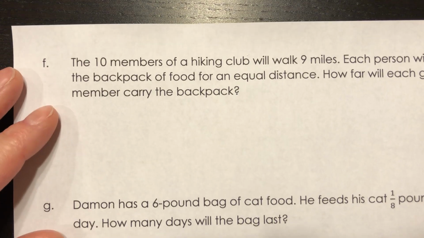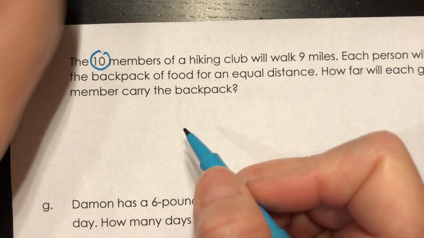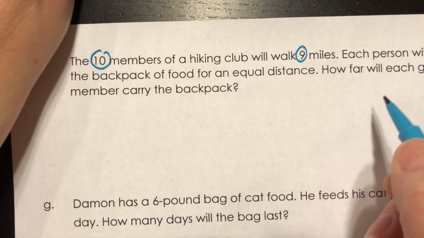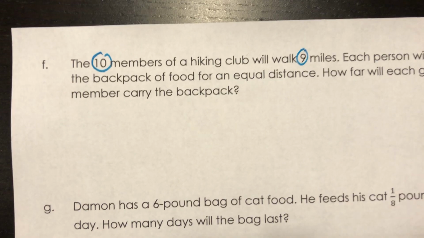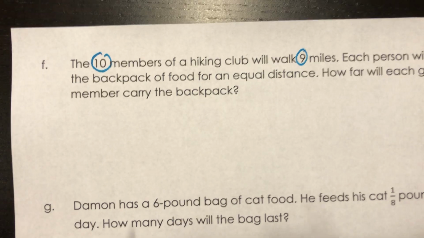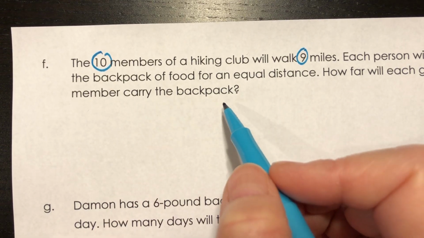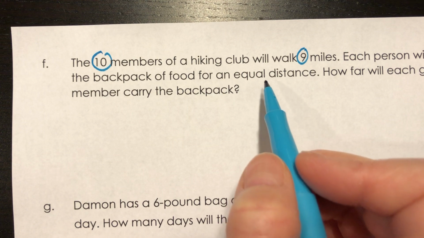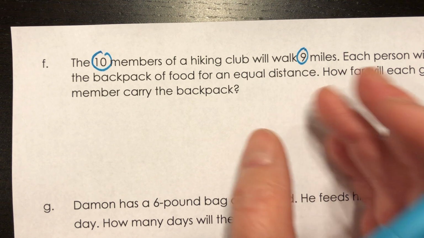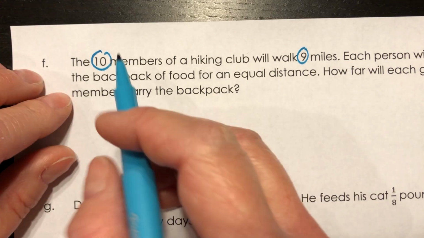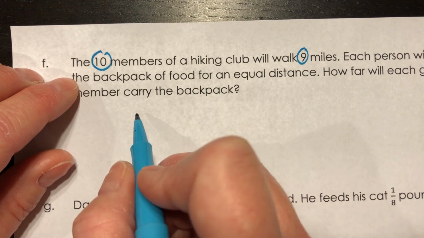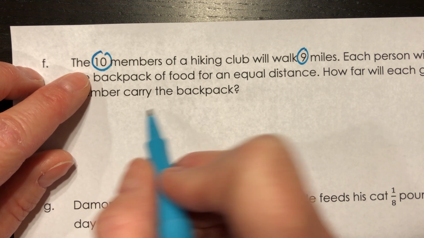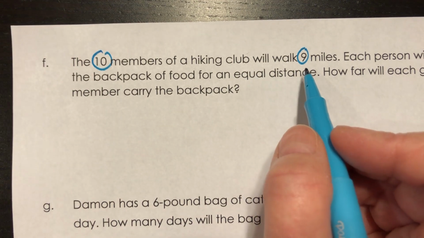Turn the page. Letter F says, 10 members of a hiking club walk 9 miles. Each person will carry the backpack of food for an equal distance. How far will each group member carry the backpack? So if each person's going to share this and carry it an equal distance, we're dividing this up into equal parts. This is division. And it says that the 10 members are hiking 9 miles, right? So we're going to take our 10 members and they're going to walk 9 miles with that.